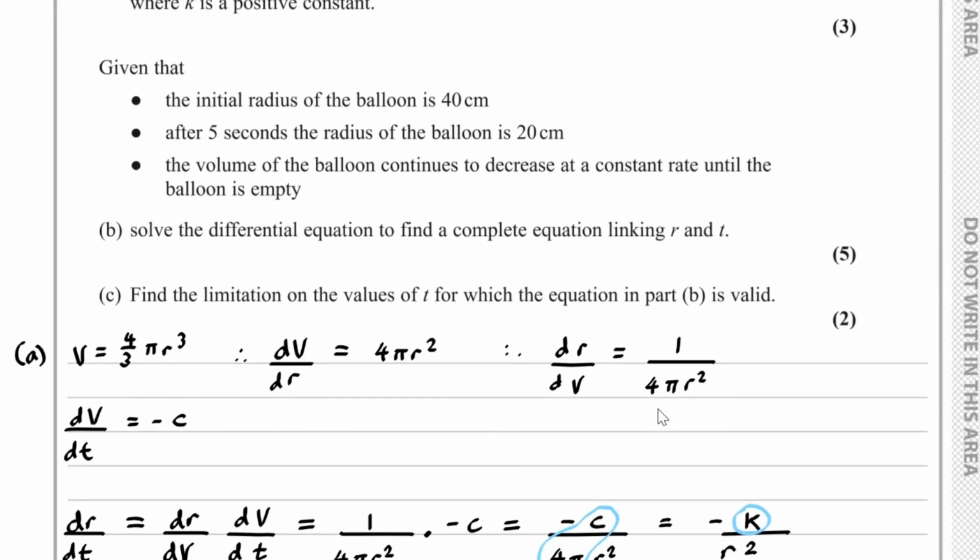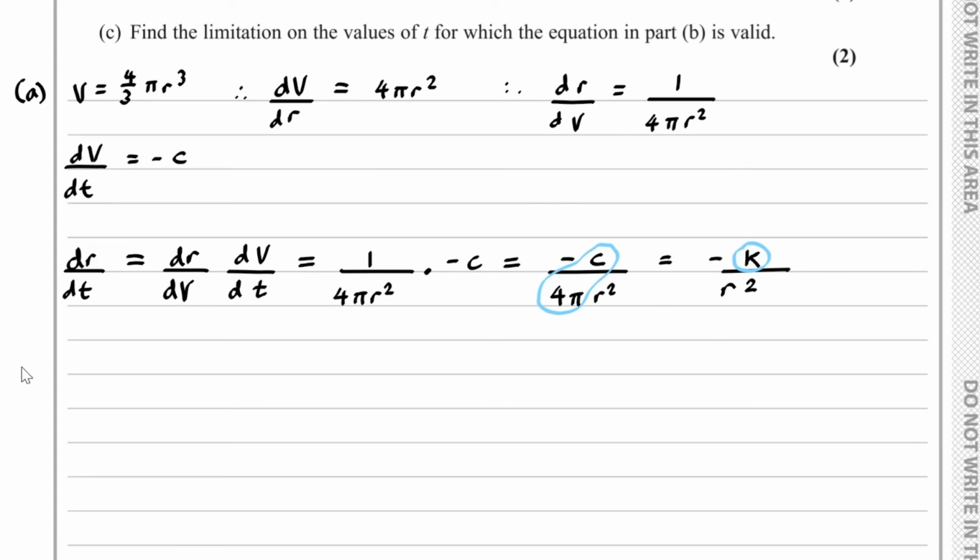Now for part B of the question, given that the initial radius of the balloon is 40 centimeters, and after 5 seconds the radius of the balloon is 20 centimeters, and the volume of the balloon continues to decrease at a constant rate until the balloon is empty, we have to solve this differential equation to find a complete equation linking r and t. Well, for part B, for us to solve this differential equation, let's just write out the differential equation first. We have dr over dt, which is equal to minus k over r squared. First thing we need to do is separate the variables.